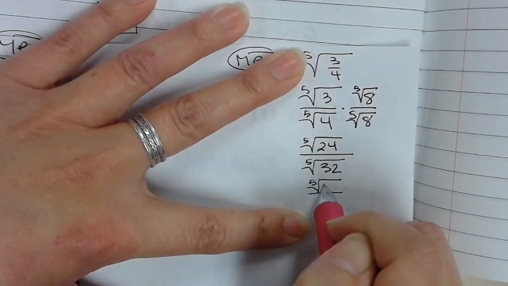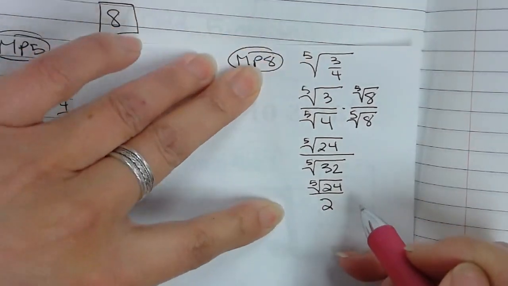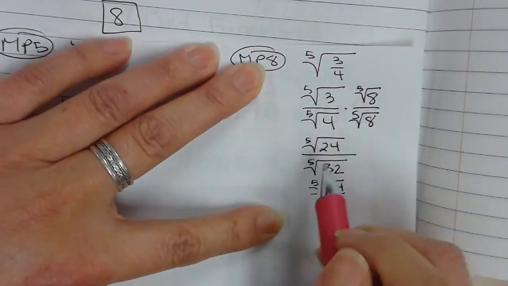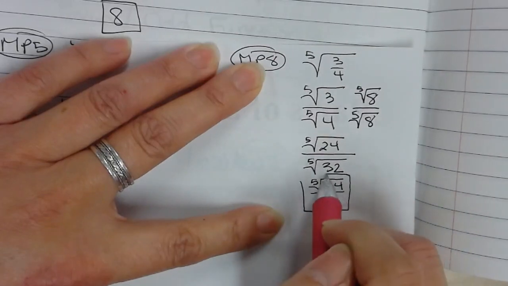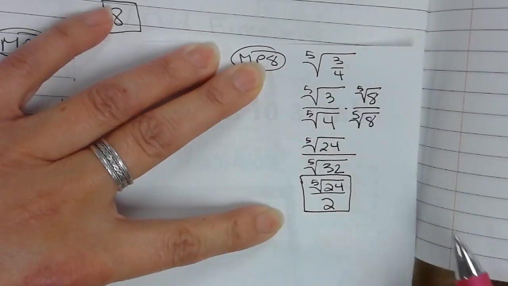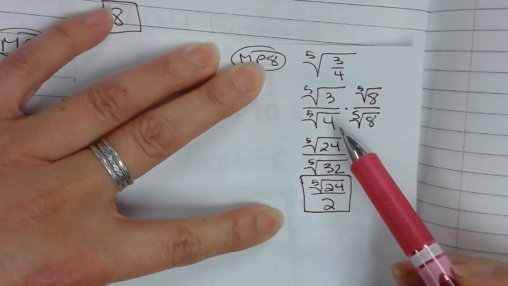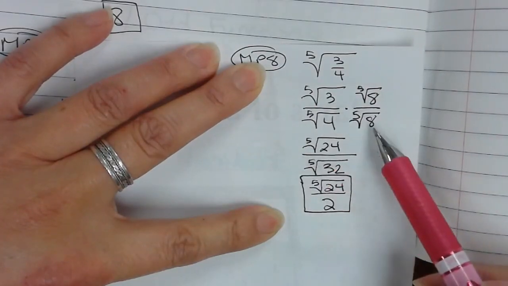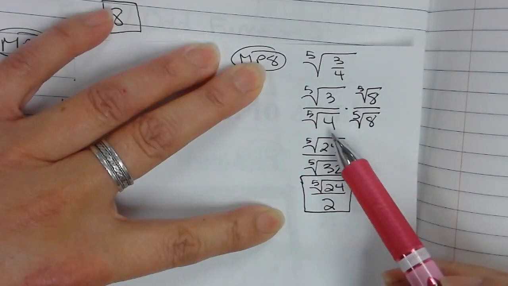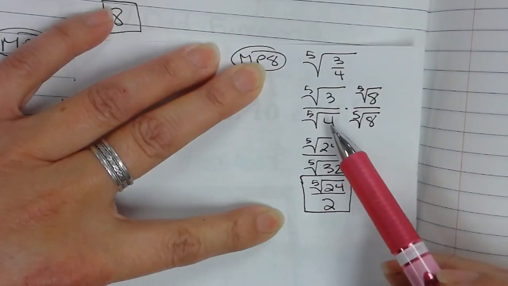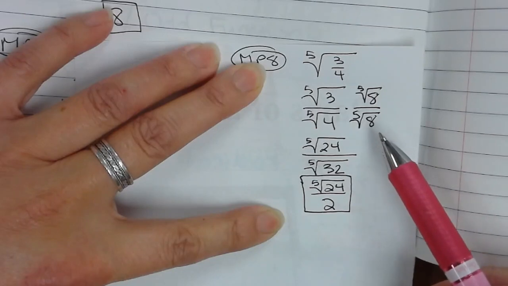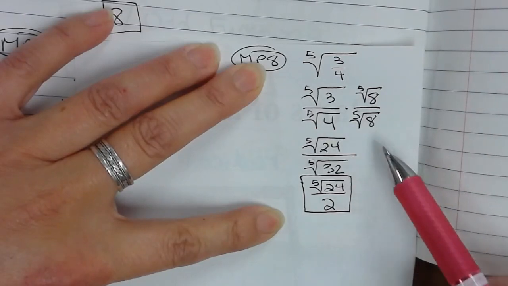And there is no whole number fifth root of 24. And that's how you're going to leave it. So you have to rationalize the denominator because you don't want to have a radical sign in the denominator. And this is where you have to stop and think, okay, what do I need to multiply this by so that I get a perfect fifth root? And the closest fifth root here would be 32.